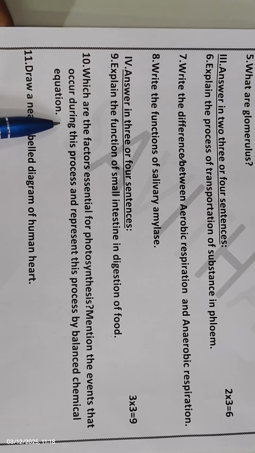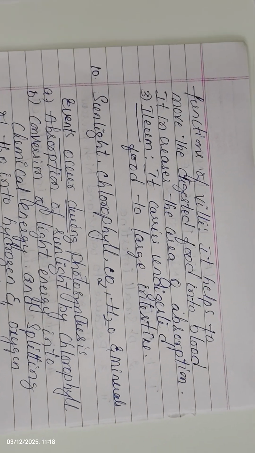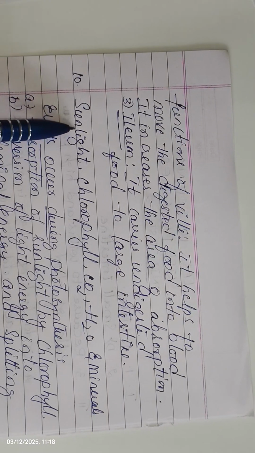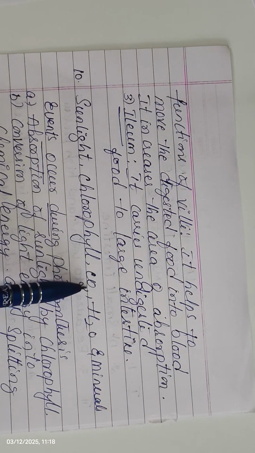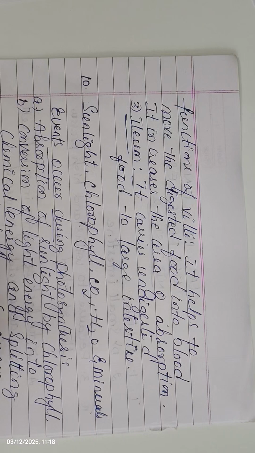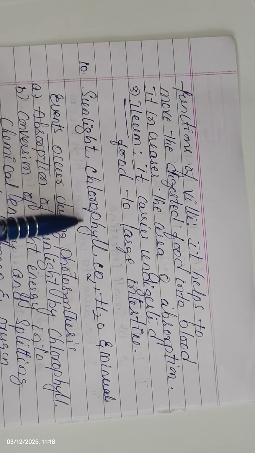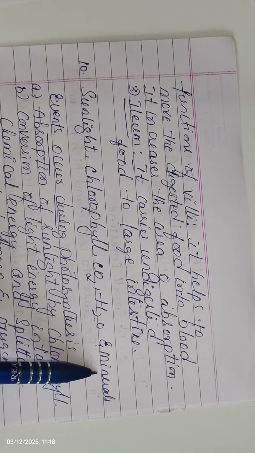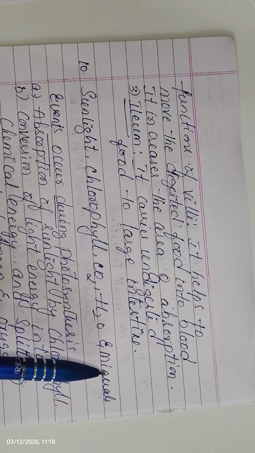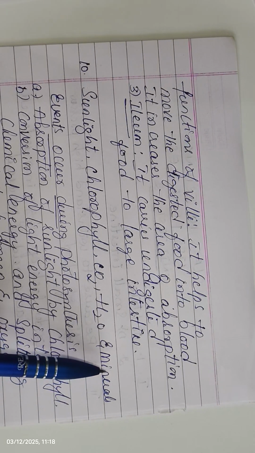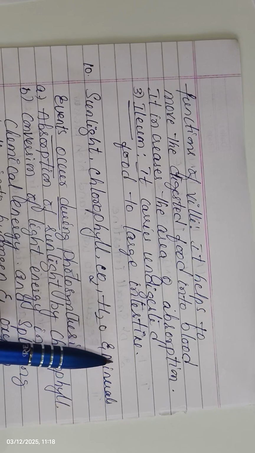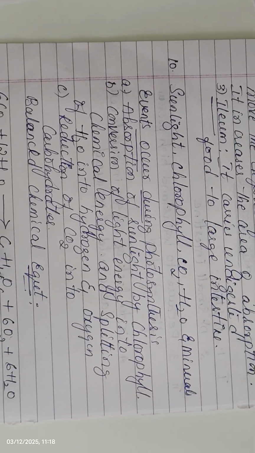Which are the factors essential for photosynthesis? We know that photosynthesis requires sunlight, chlorophyll, carbon dioxide, water and minerals. So these are the factors essential for photosynthesis. Next, the second question is: mention the events that occur during photosynthesis. So during photosynthesis, what all events take place?